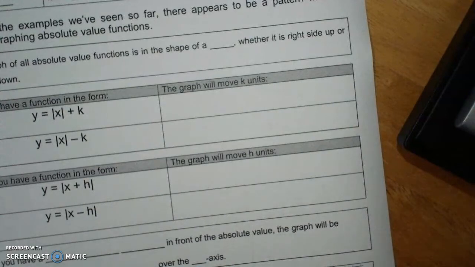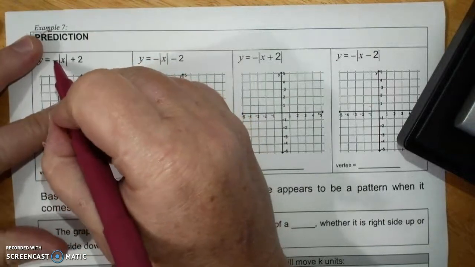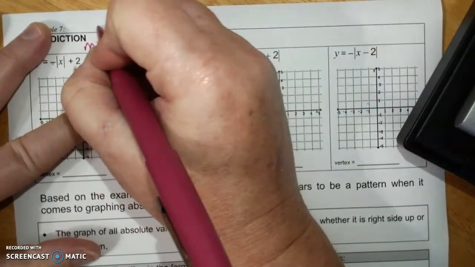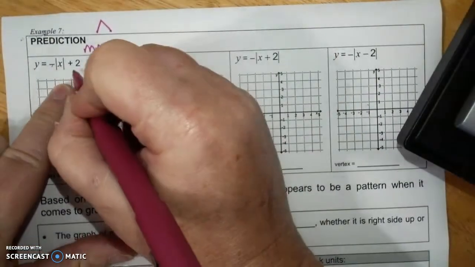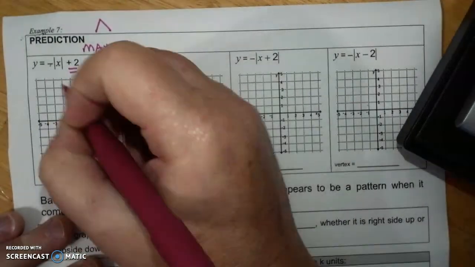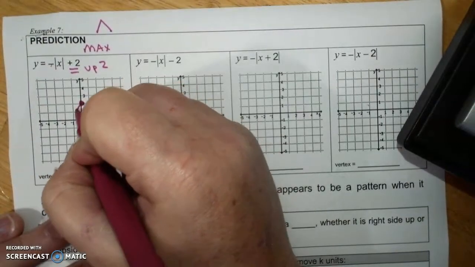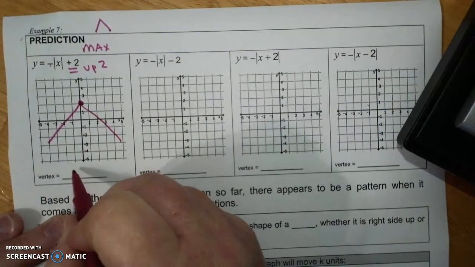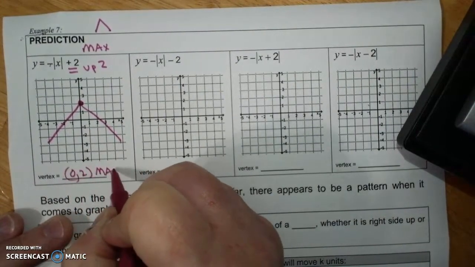you're going to have to be able to predict what's happening. So negative outside an absolute value causes it to be a max. It also says I'm going to, and this is an up 2. So I'm going to put my max, and I'm going to come down the diagonals. So my vertex is at 0, 2, and it is a max.